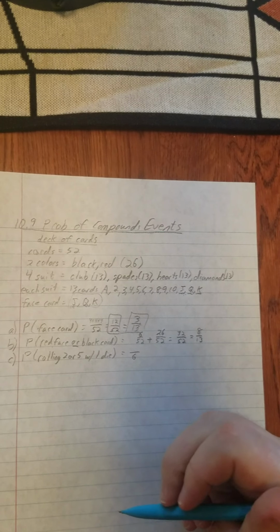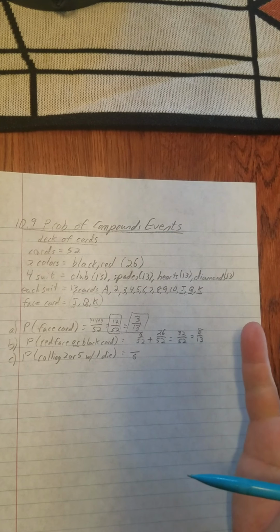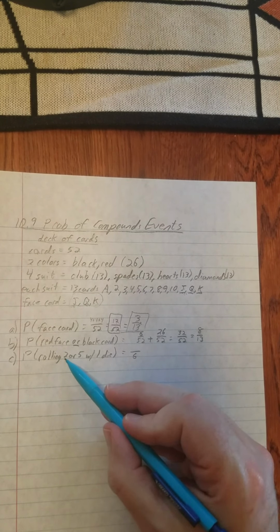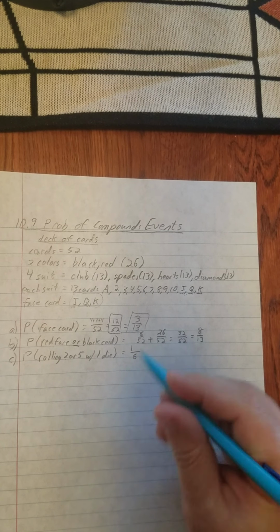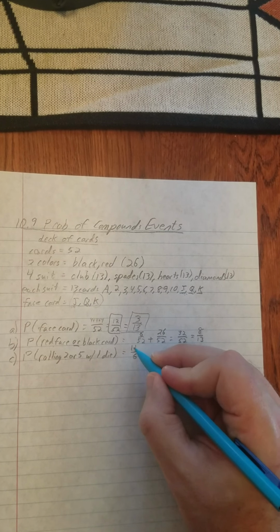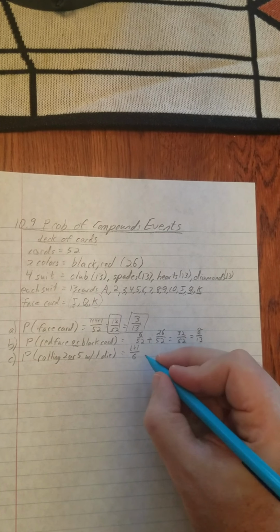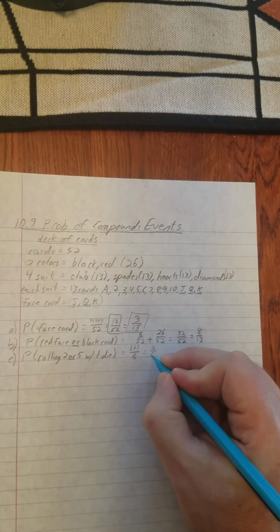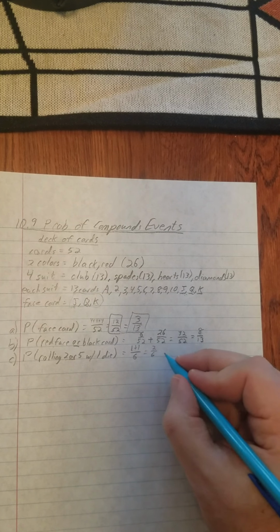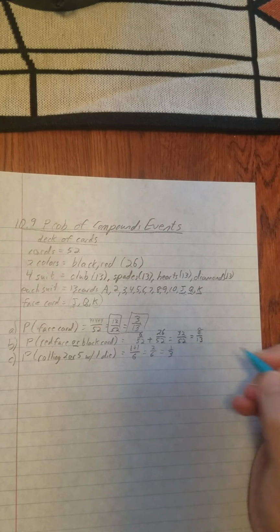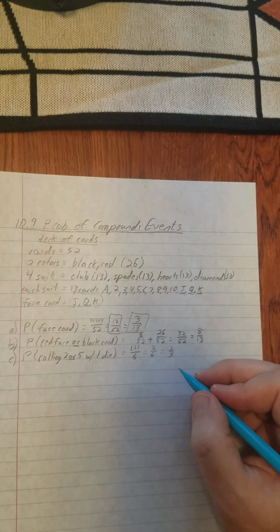There's 6 different possibilities. We can get a 1, 2, 3, 4, 5, or 6. Chance of getting a 2 would be 1 out of 6. The chance of getting a 5 would be 1 out of 6. Since it's or, we're going to add those up. So we have a 2 in 6 chance of getting a 2 or a 5, which we could reduce down to 1/3.